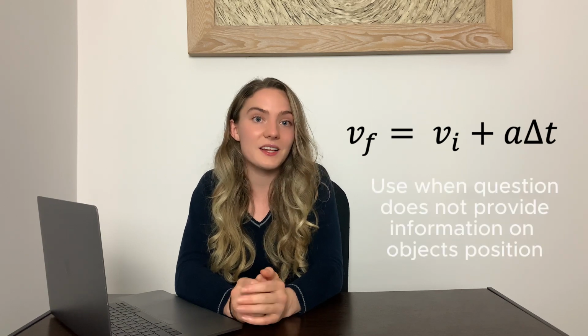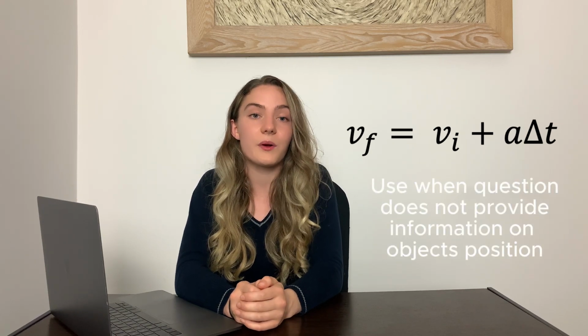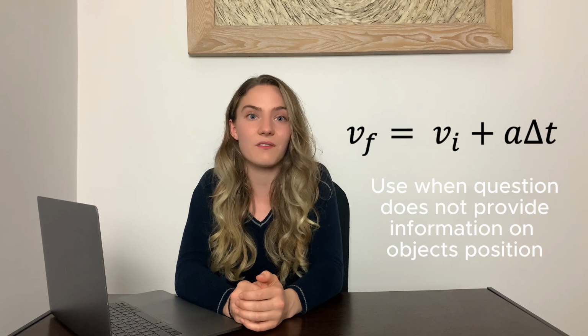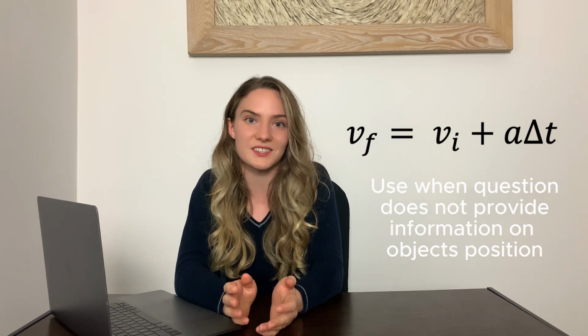Moving on to our second kinematic equation, this says Vf is equal to Vi plus a delta t. Notice this equation does not include any position, so it doesn't have a delta x. That means you would use this equation when your question does not include any information about the object's position.